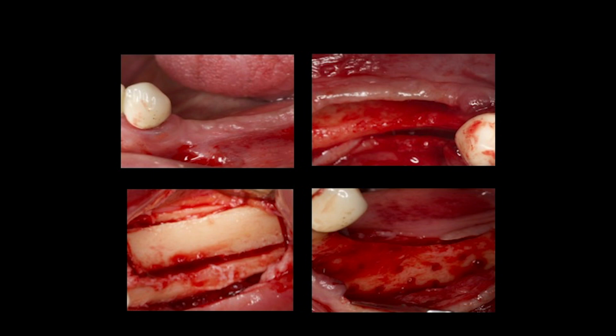We decorticate the buccal bone. We put the graft, and then we put the bone in between the block and the native bone. This we call the Khoury technique, and this is a resorbable membrane, and this is a continuous lock suturing with horizontal apical matrix.